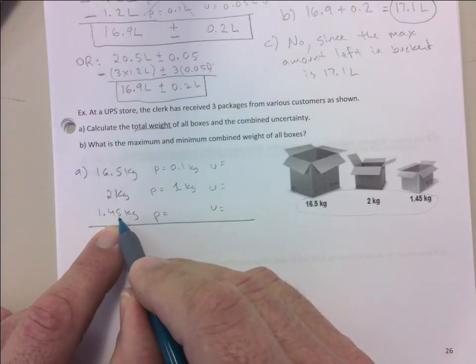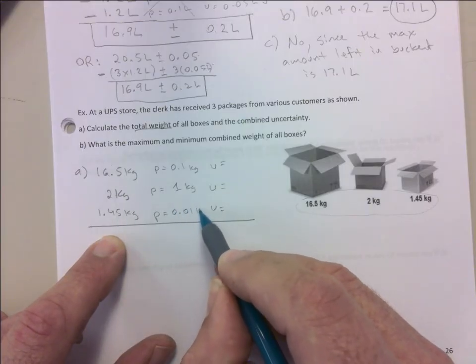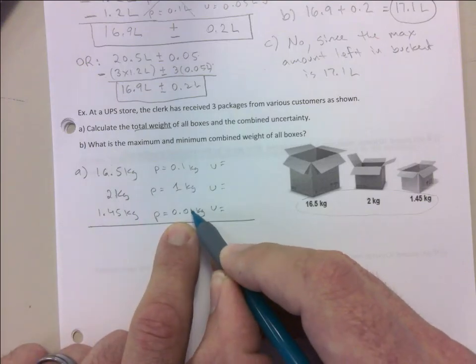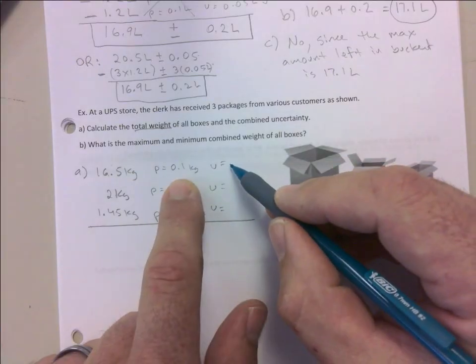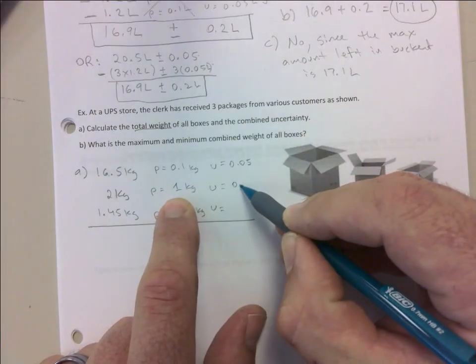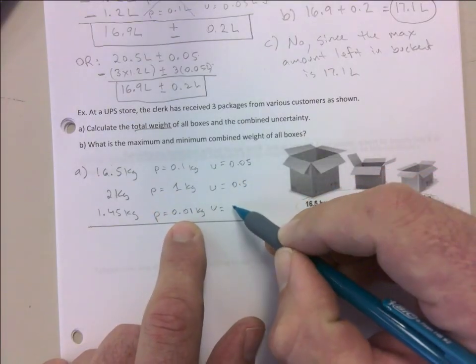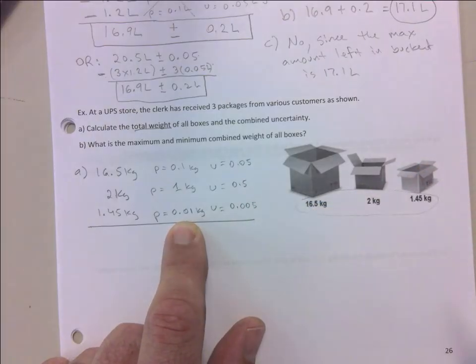The precision for this one, it's 2 decimals, so you just make sure you have a 2 decimal answer where that second decimal is replaced with a 1. So now slice it all in half. Half of that is 0.05. Half of 1 is 0.5. Half of this is 0.005. Okay?